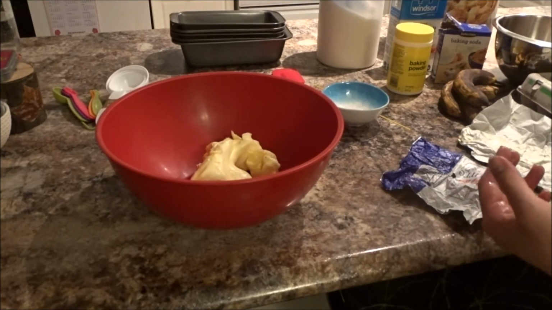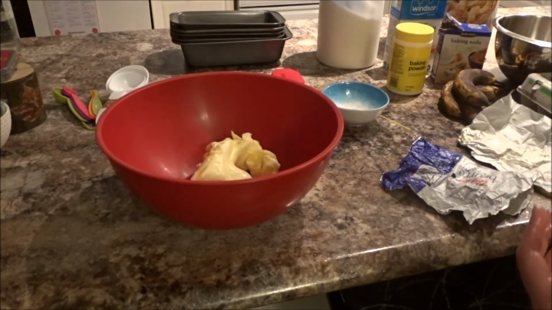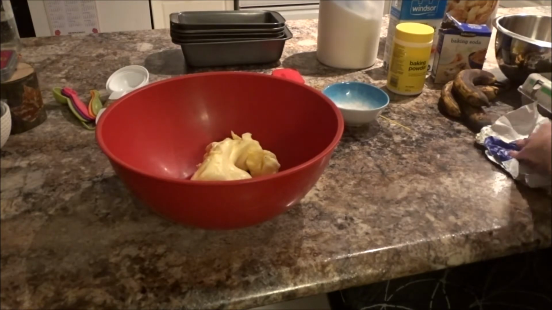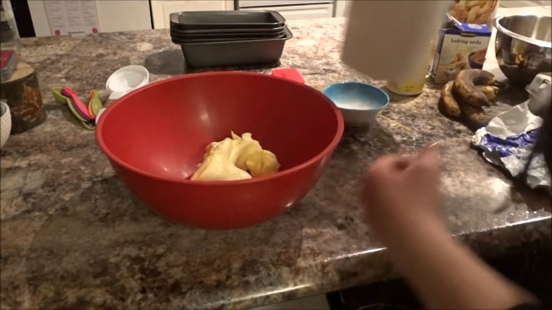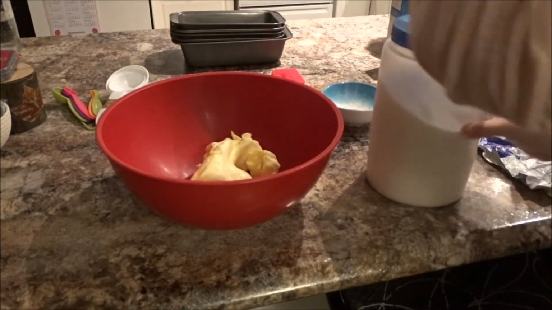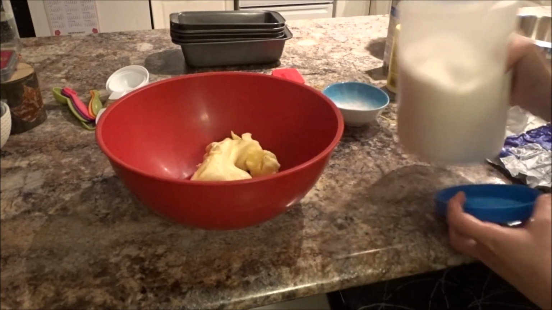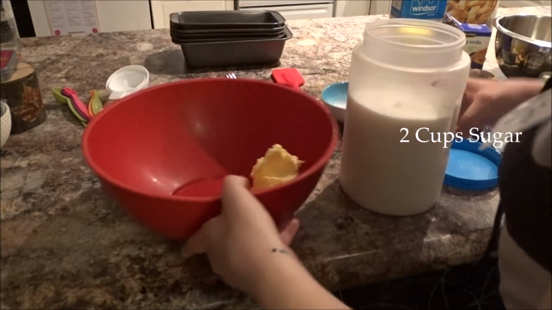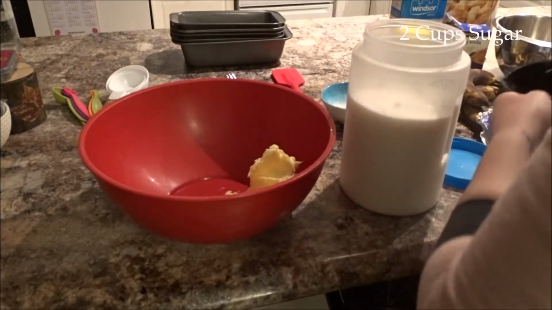Okay, so now we are going to add 1 cup of sugar. But we know that it's not actually 1 cup, because we need to double it. If you said 2 cups, you're right. So this is our sugar, and we are going to add 2 cups.